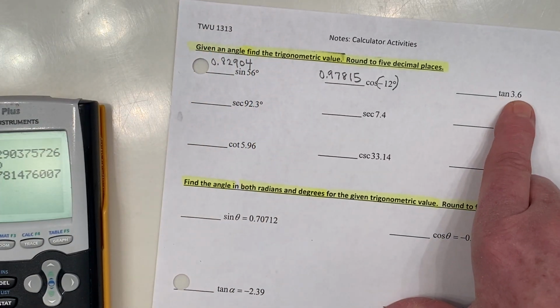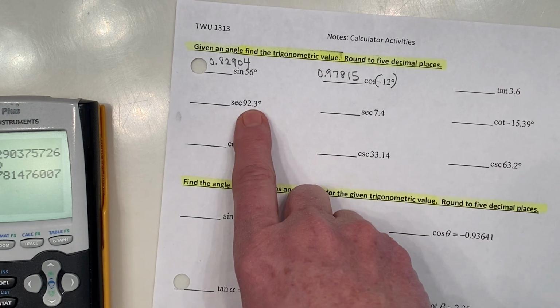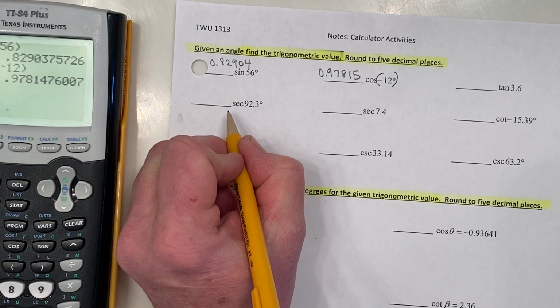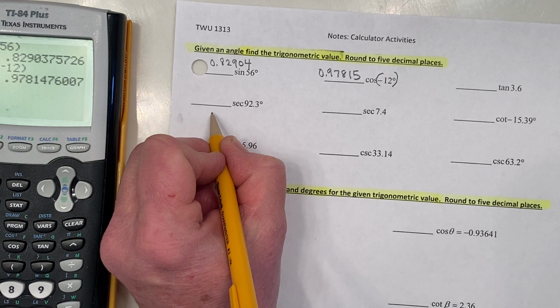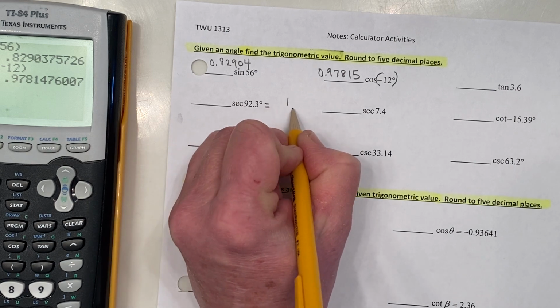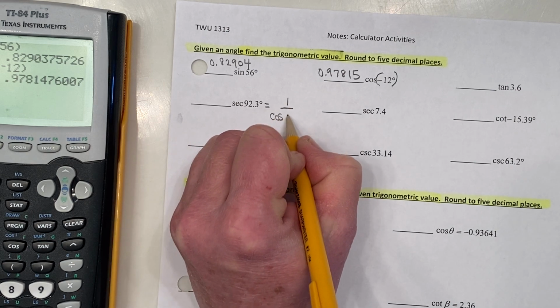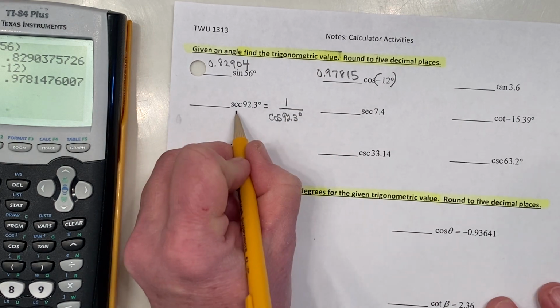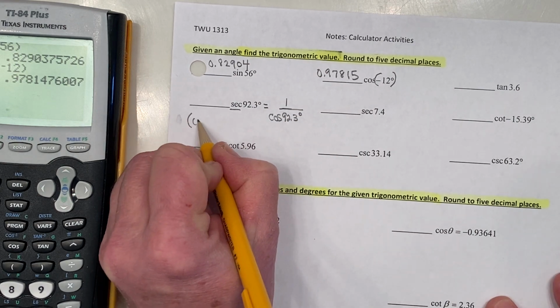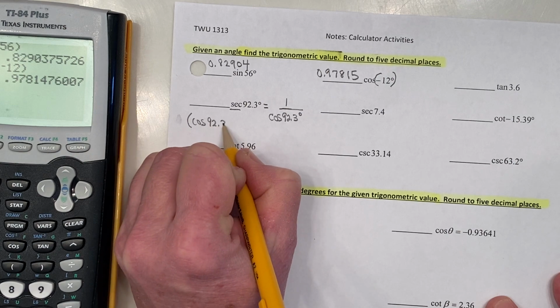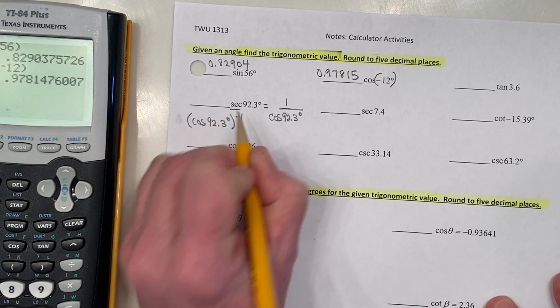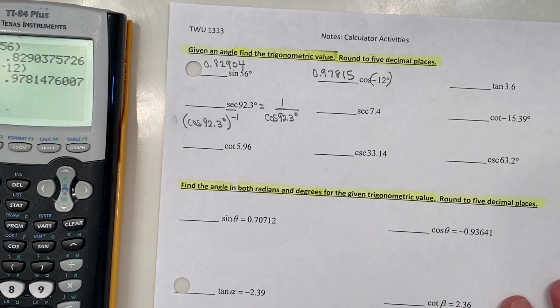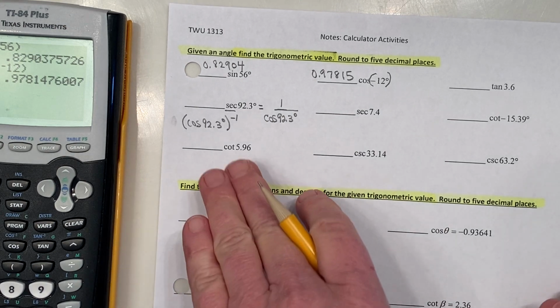Skipping that one, that's a radian measure angle. Secant, 92.3 degrees. Remember, one or two things need to be shown. Either rewrite it as a fraction, 1 over cosine of 92.3 degrees, and don't forget the degree symbol, or if you want to go straight from secant to cosine, keep the same angle with the degree symbol, to the -1. All right, I'm going to move on.